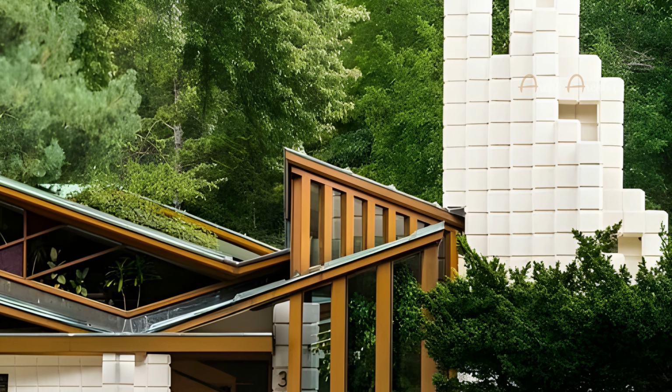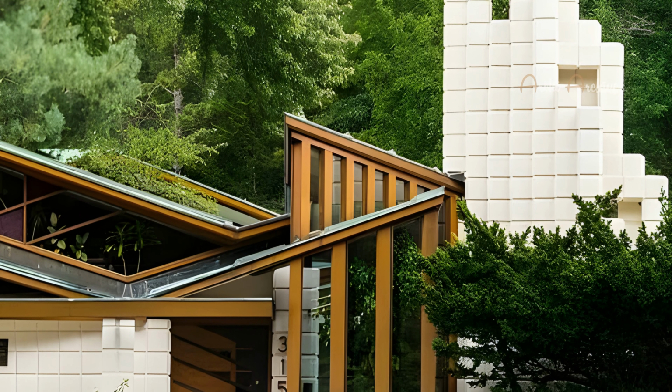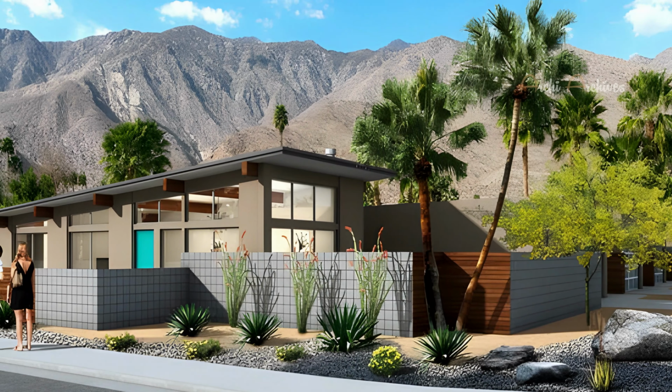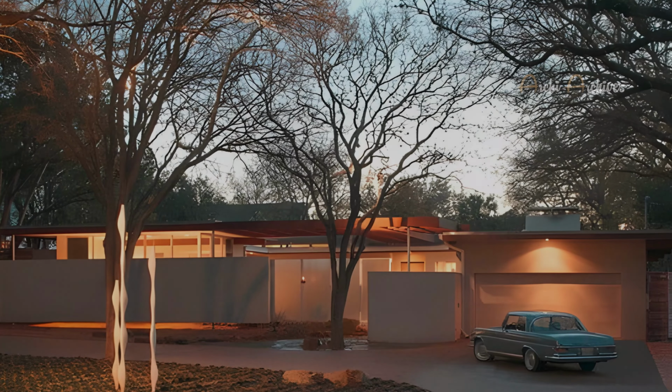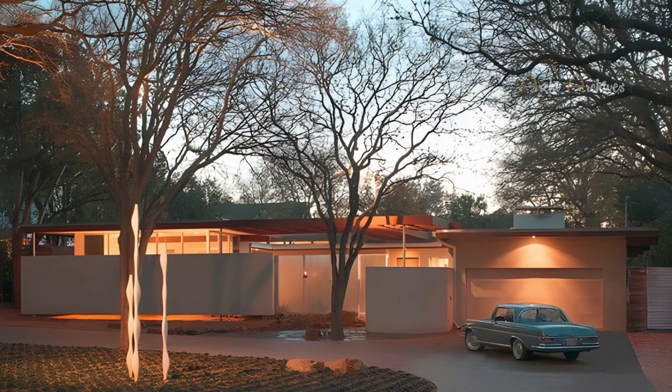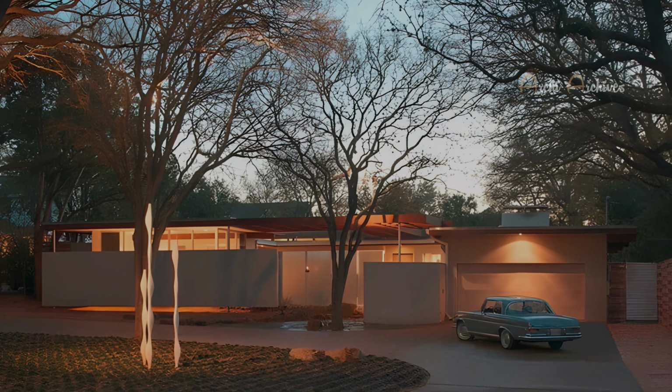Ultimately, mid-century modern proves that clarity, elegance, and connection with nature are enduring design principles. Its legacy is a reminder that architecture can be functional, beautiful, and deeply human, creating spaces that remain timeless and relevant decades after their creation.